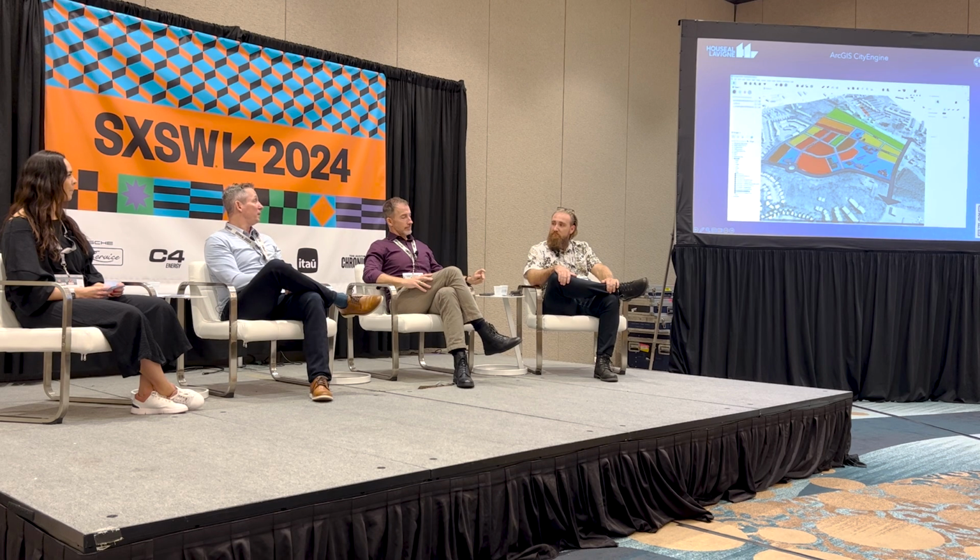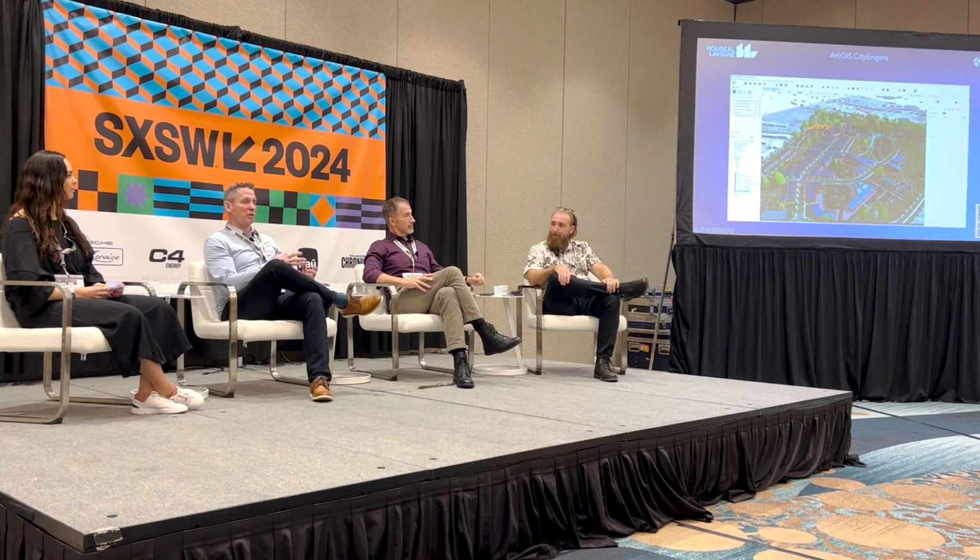They were looking for a focal point. So we created a downtown. So this is us inside of City Engine working through the program. What's it going to look like?